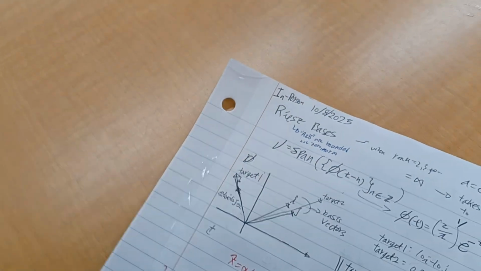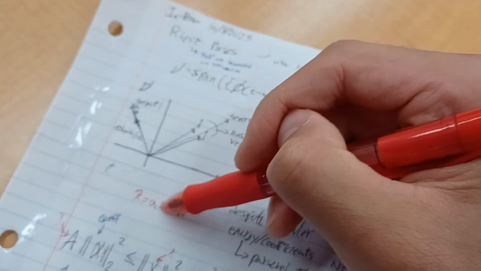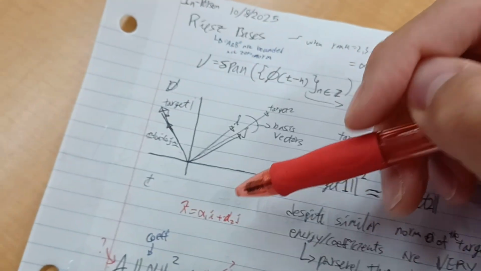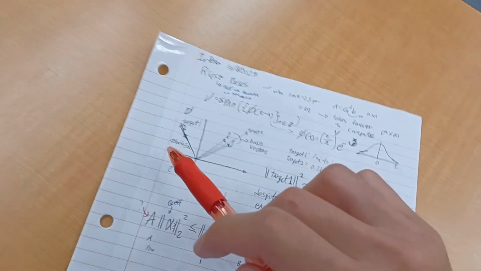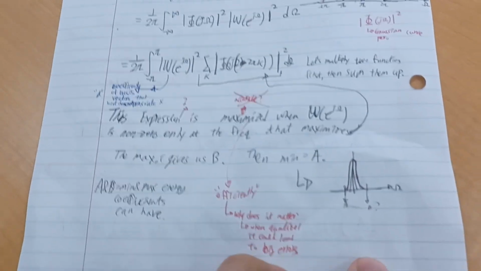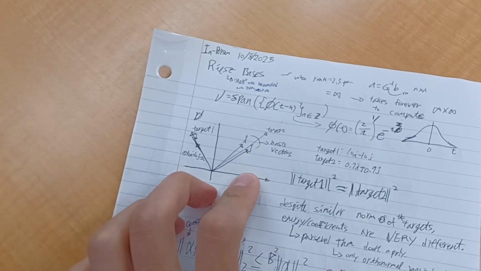When you round it up, changing one of the components, like this a1 becomes something else, it goes way over there. Then it's going to be a completely different vector, and we're going to have a lot of error. And so that's why we want to be efficient.